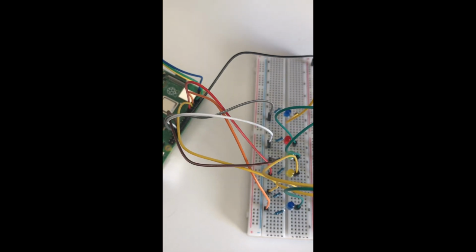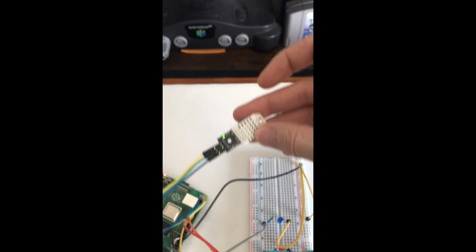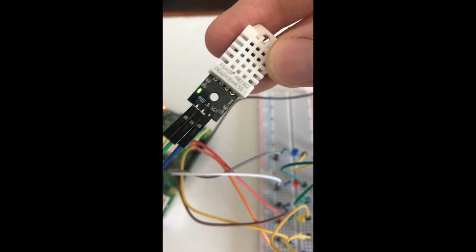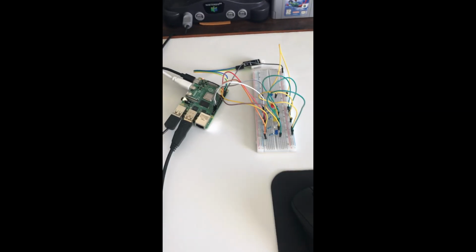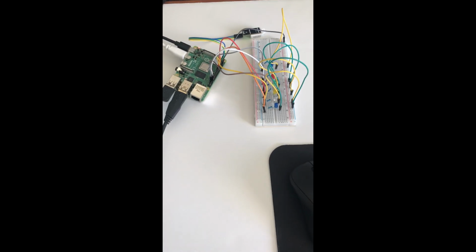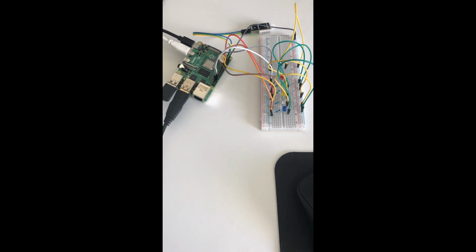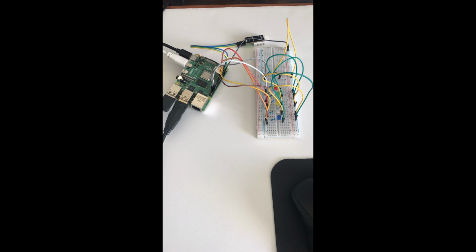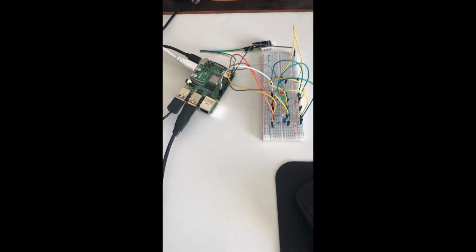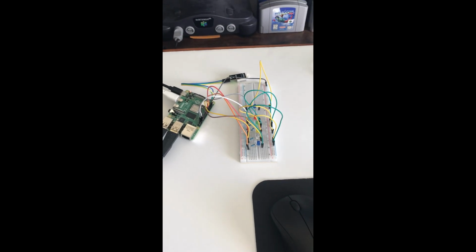So here's the sensor, and there you go. It's powered on, it's working, but I didn't actually get this whole thing to work, so a lot of it's going to be simulated. I got the traffic light to work, and I pretty much followed the same setup, but we'll just go over the code and I'll simulate how it actually worked.